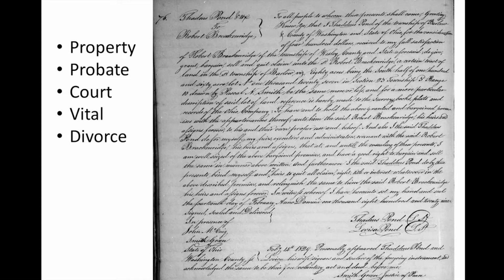In the United States, many historical records are kept at the county level. This could be land records, probate records, court, vital, divorce, guardianships, and many other kinds of records, like this 1829 deed showing the sale of land by my ancestors in Washington County, Ohio.